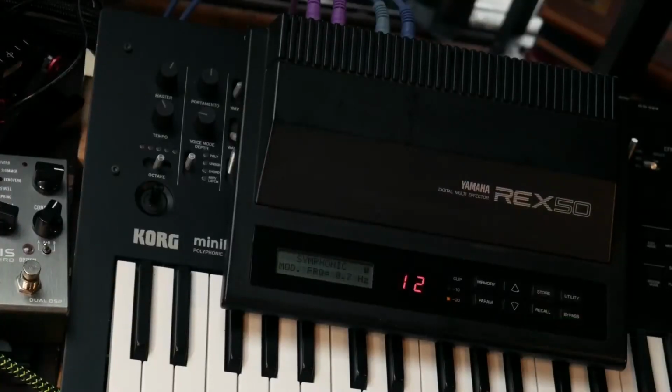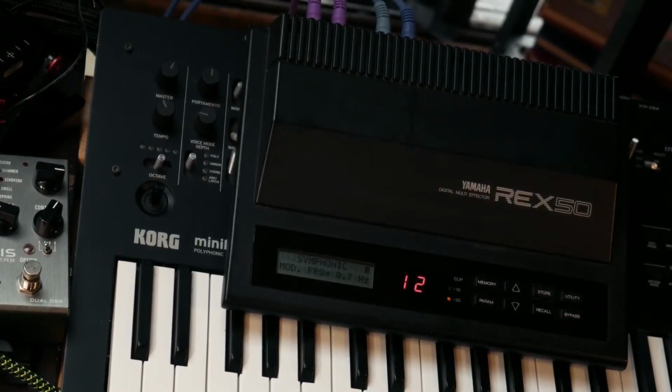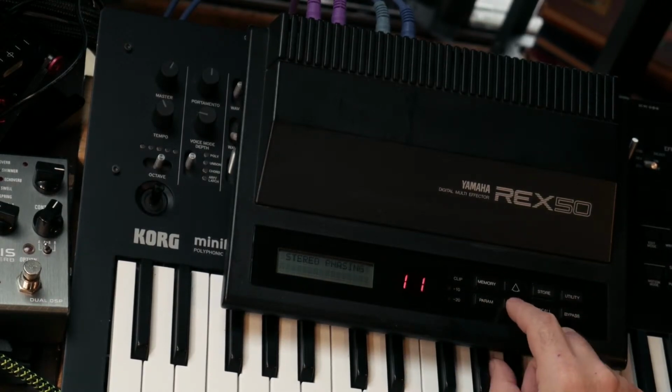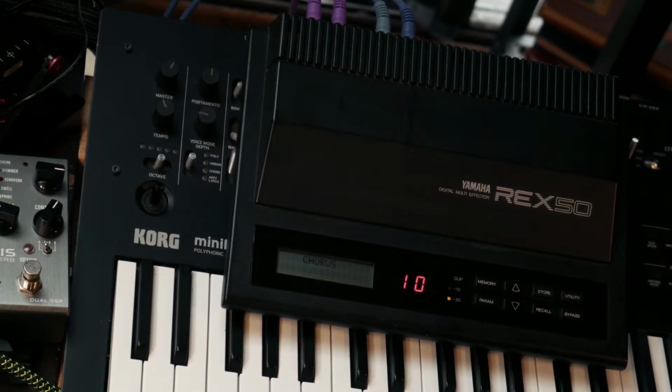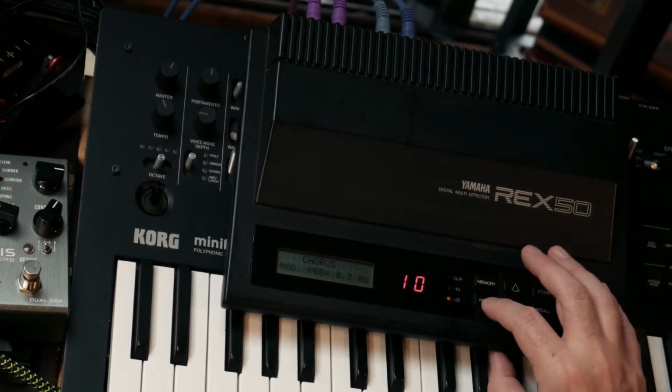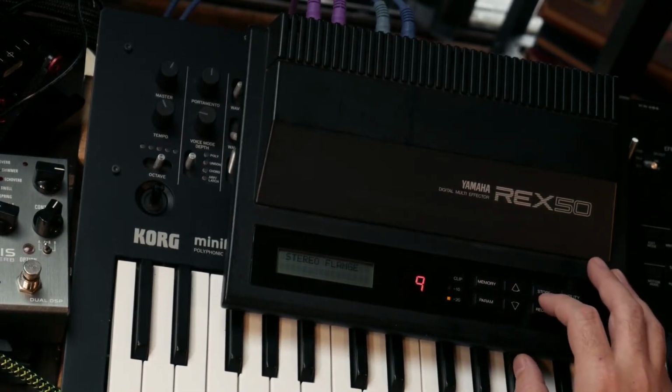Come on, camera. Original sound. A lot of people like that sound. I don't think it's that interesting compared to the chorus. Or the stereo flange.